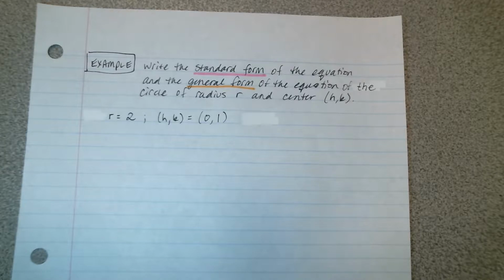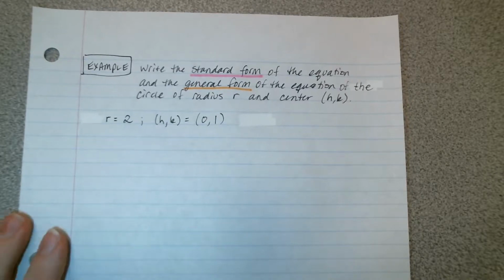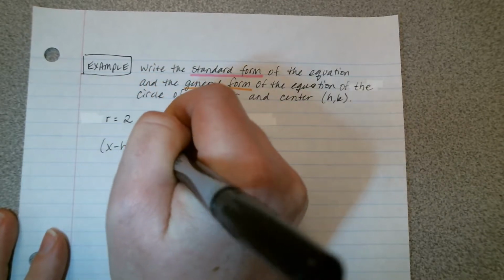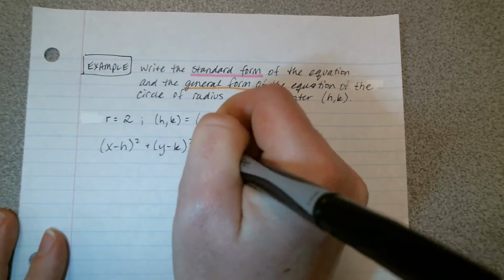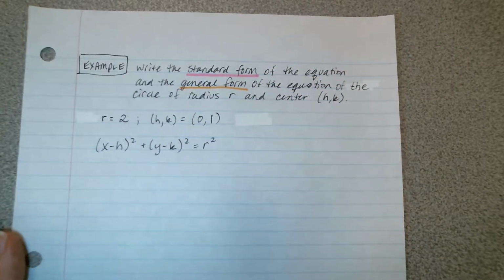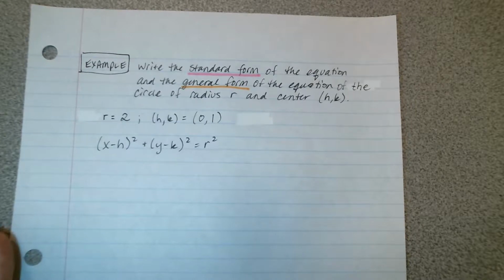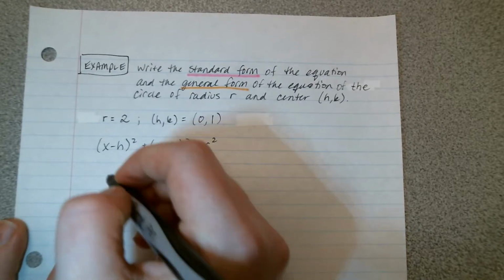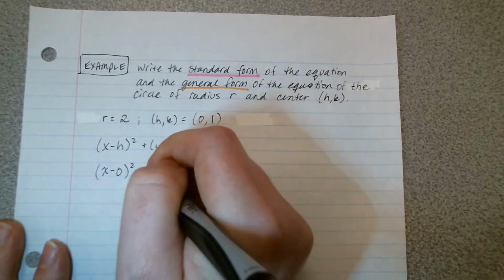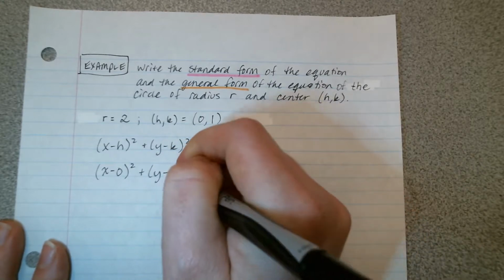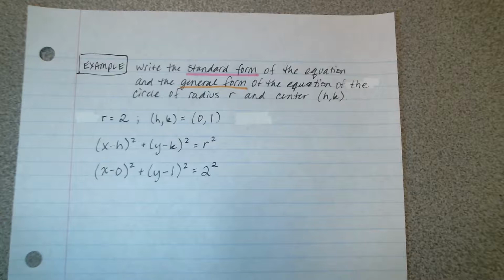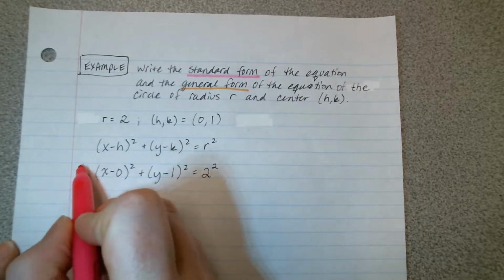start with that one. So standard form of the equation of a circle is x minus h squared plus y minus k squared equals r squared, where h, k are coordinates of the center and r is the radius. So all I have to do is simply substitute in the values given to me. So I have x minus 0 squared plus y minus 1 squared equals 2 squared. And again, this is standard form.